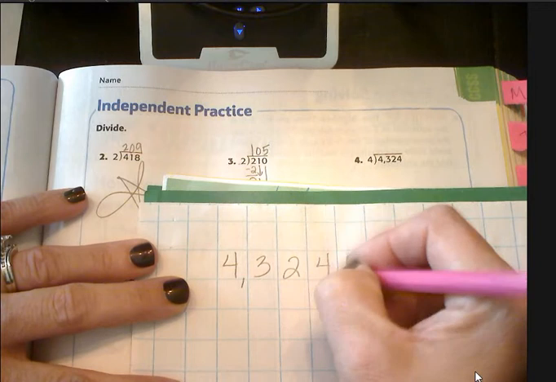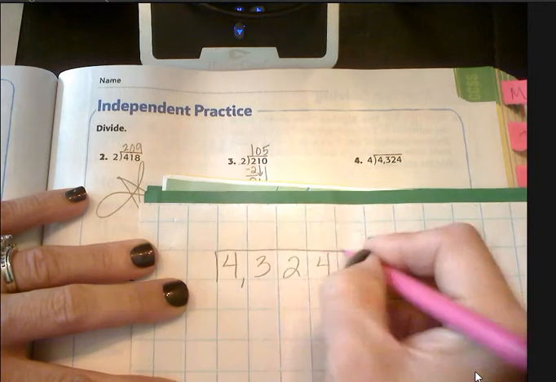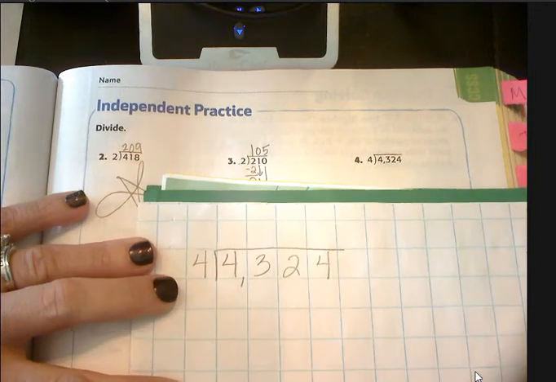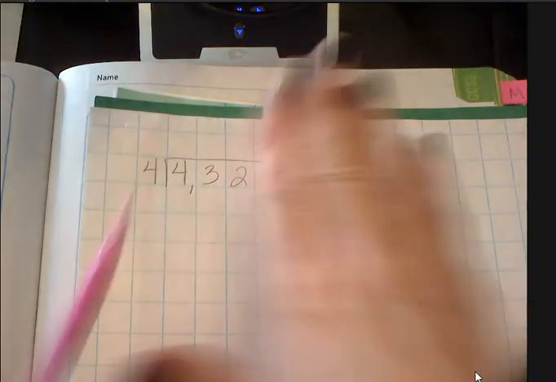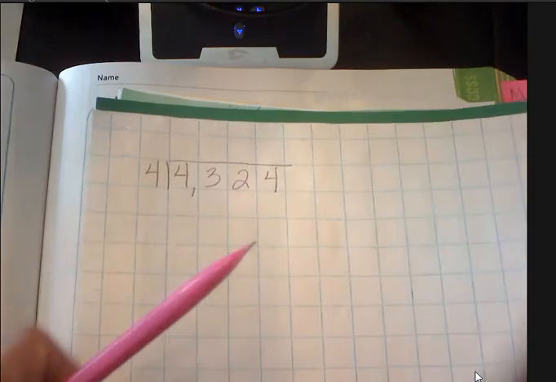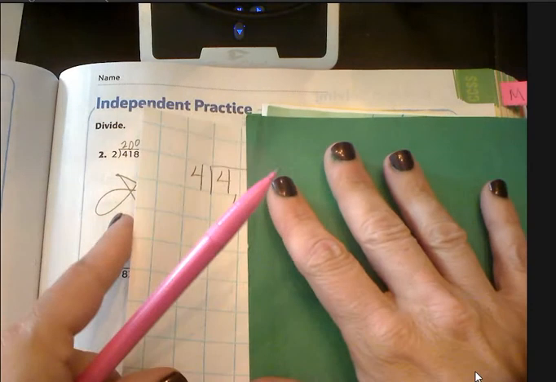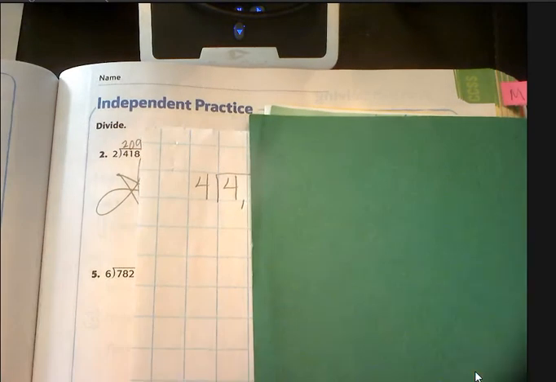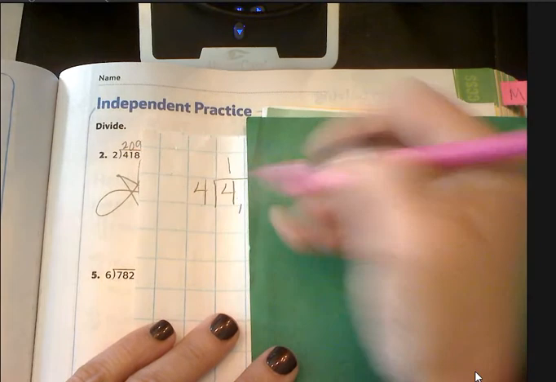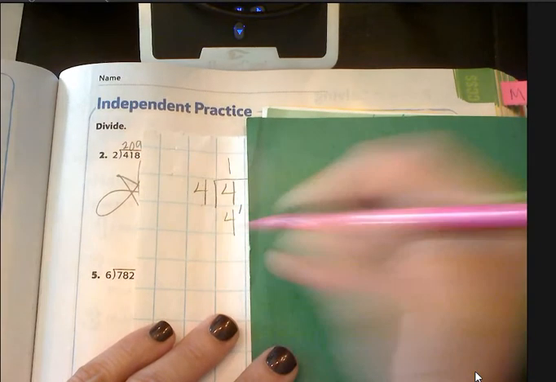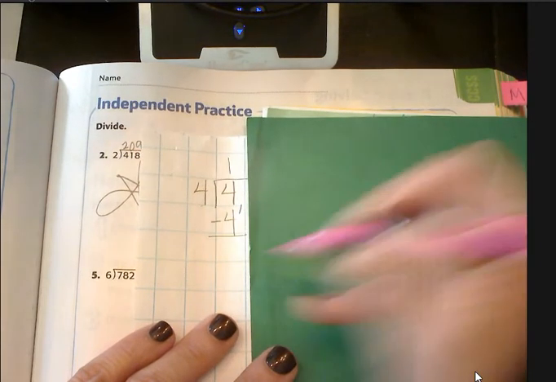324 divided by 4. 4,324 divided by 4. So remember, I start right there on that first column, and you can use your paper if you'd like to cover everything else up. This is 4 divided by 4. I know that. That's 1. 1 times 4 is 4. I subtract. 4 minus 4 is 0.